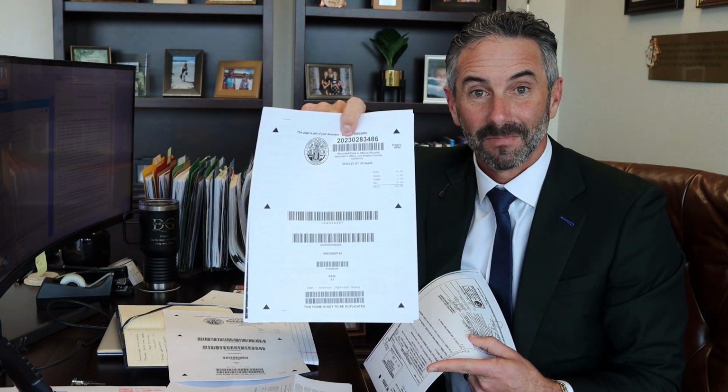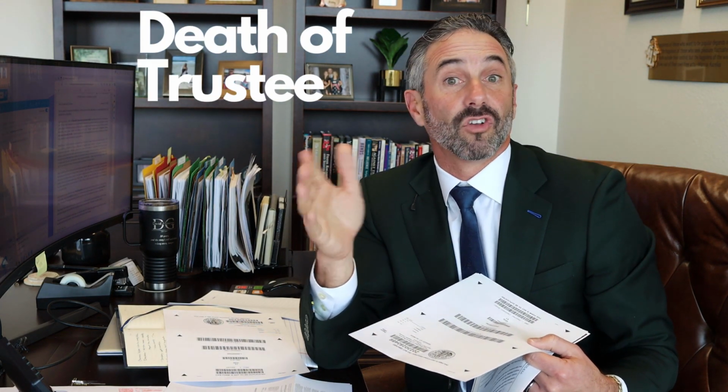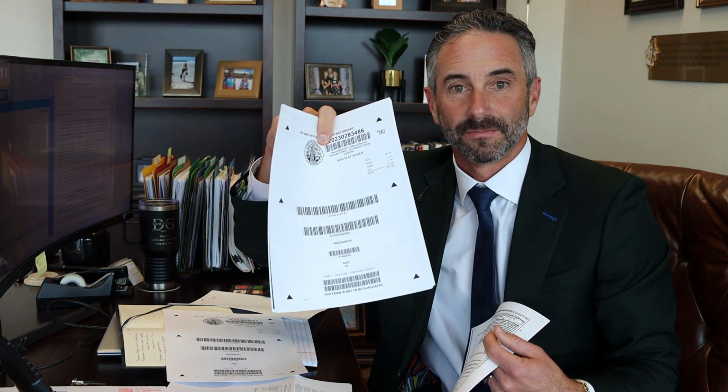When the husband dies, for whatever reason, the wife takes the property into her name only. In other words, they file a death of trustee, an affidavit of death of trustee, which is all they needed to do to leave it in the trust and solidify that the wife was the person that could sign. But then she takes an additional act and signs a deed as the sole trustee to her name personally.